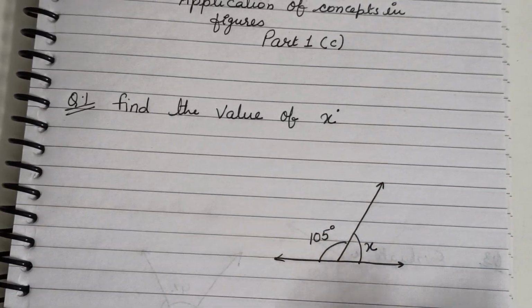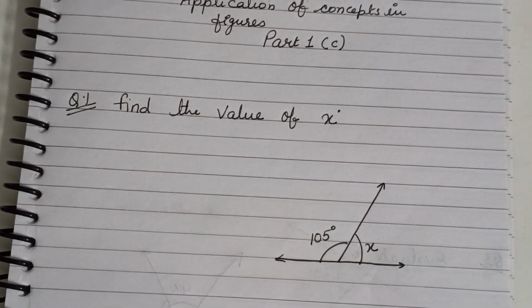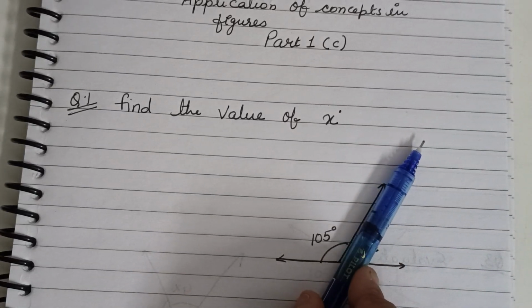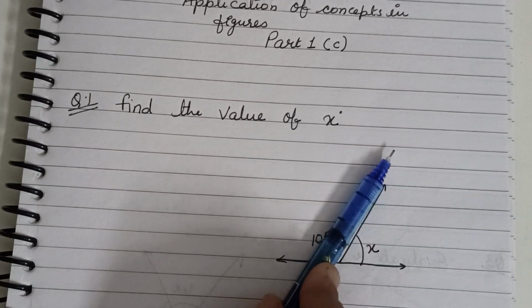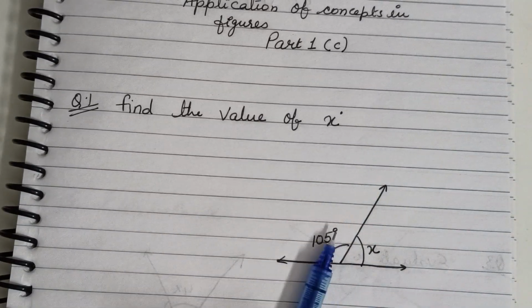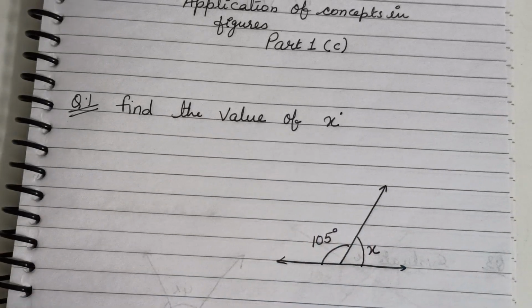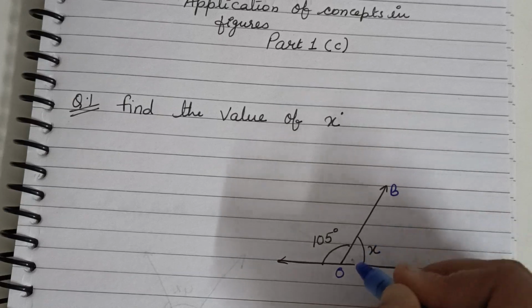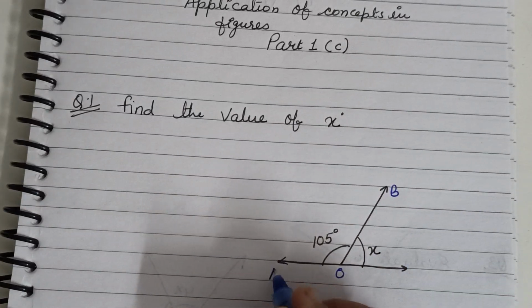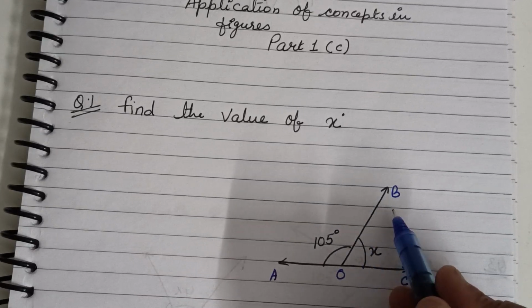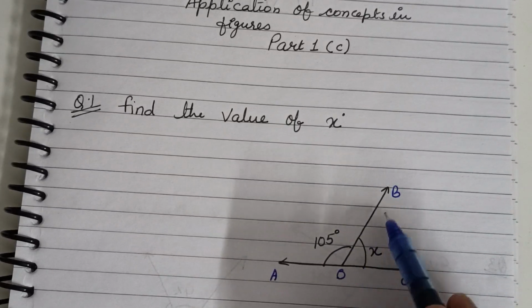Now if we just hide this particular portion, then you are getting 105, and when you hide this portion also, you find angle x. They both are adjacent to each other. This particular arm, if I name it as OB, so this OB arm is common, while OA and OC are opposite to the common arm.